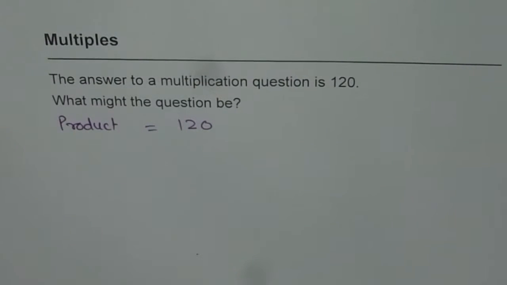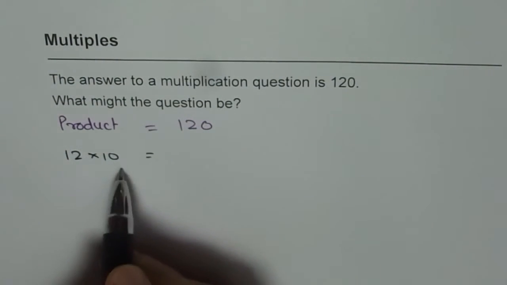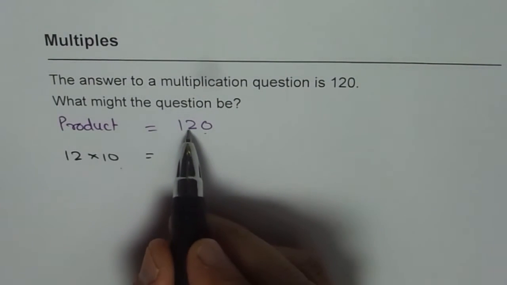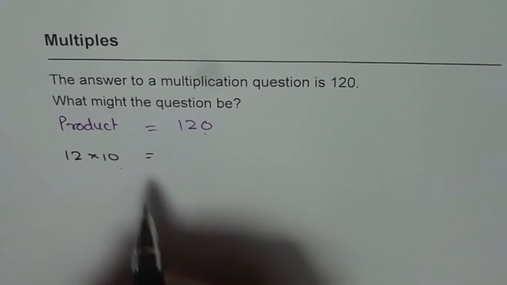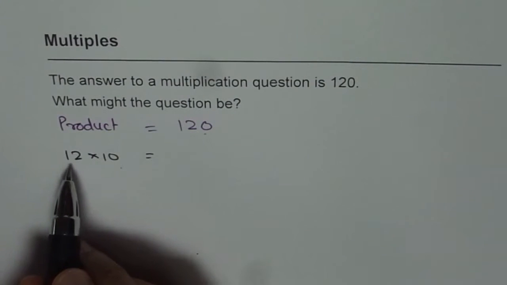Well, it could be a simple multiplication problem. For example, what is 12 times 10 equal to? Well, 12 times 10 is 120, right? It's easy. So what we can do is, we know times 10 will give you a zero at the end. So 12 times 10 is what? The answer is 120. Now 12 is 4 and 3, right?